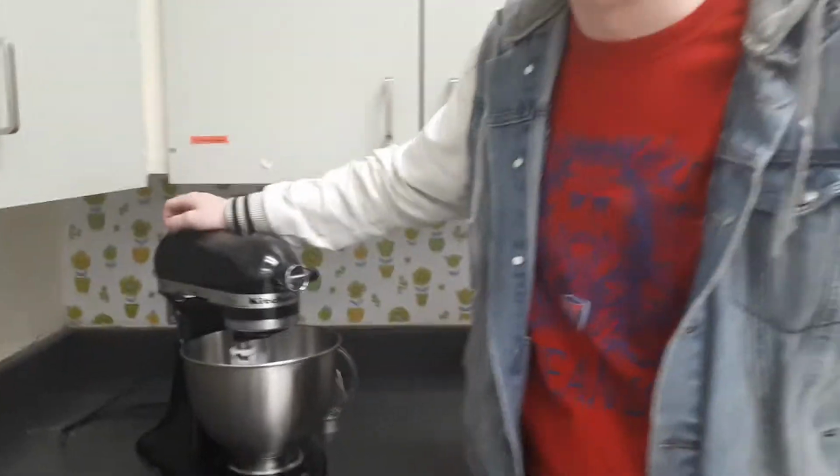Next is blending. Blending is also like that, but it's taking two or more ingredients and mixing them together until they lose all of their original aspects, until they make one single thing. And done.